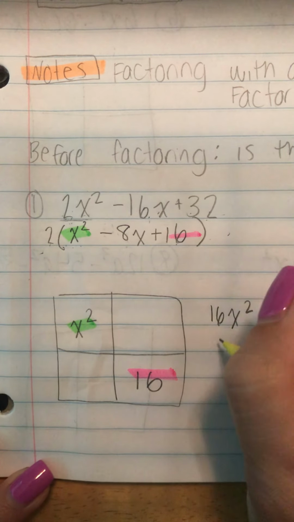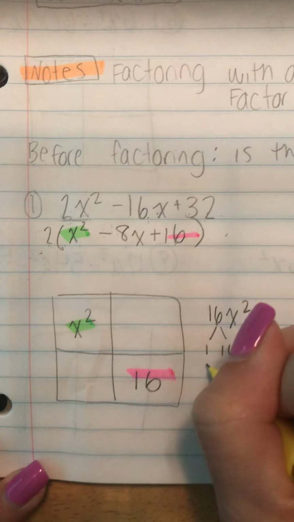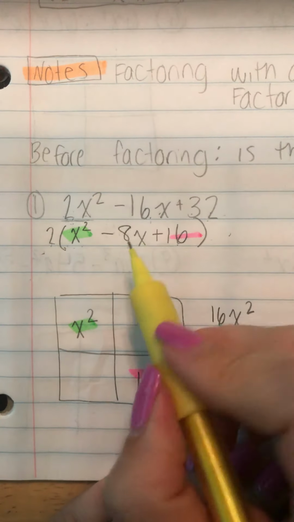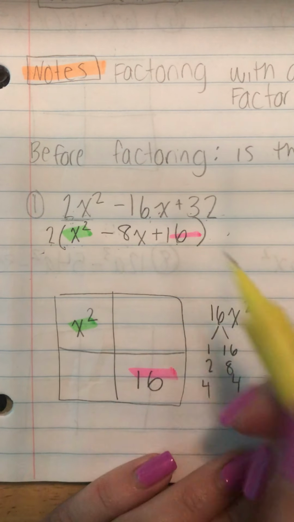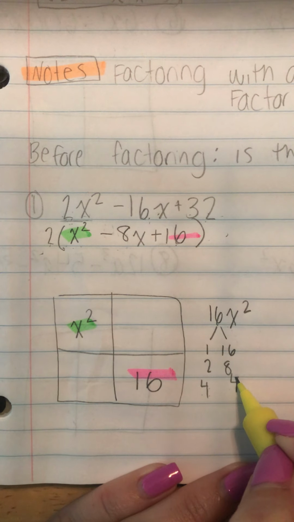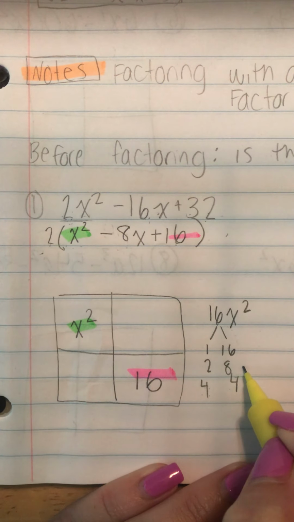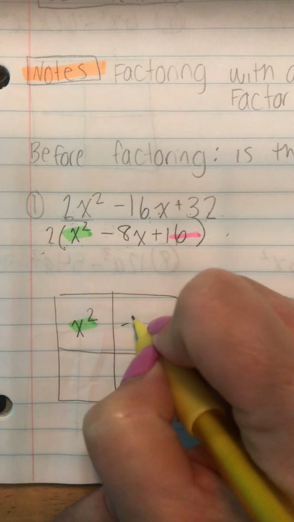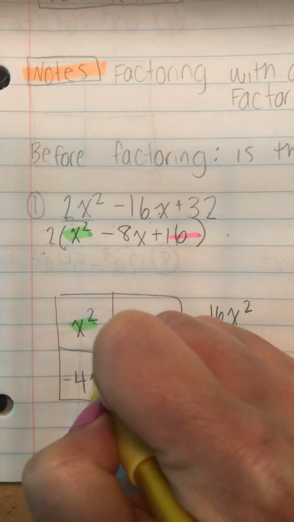Now, what numbers multiply to 16? 1 and 16, 2 and 8, 4 and 4. We need it to add up to negative 8. Hopefully you're seeing that 4 and 4 can add up to 8, but not just positive 4 and positive 4. Not positive 4 and negative 4, because that would be 0. So my only option is negative 4x and negative 4x.